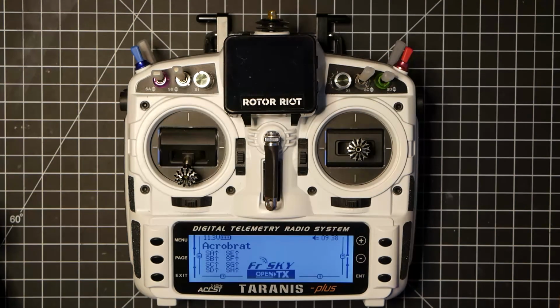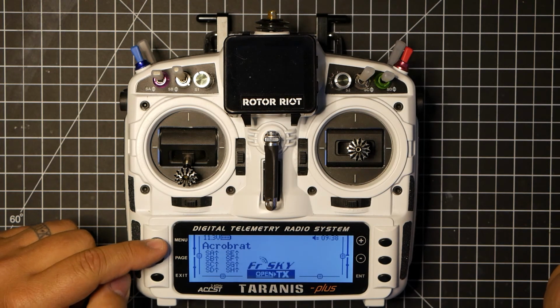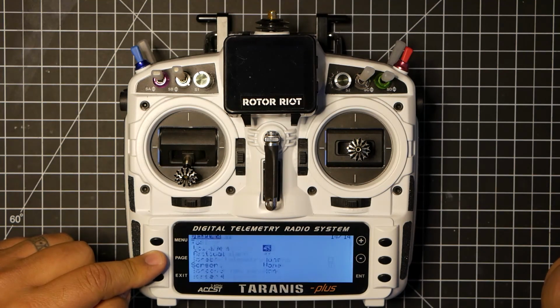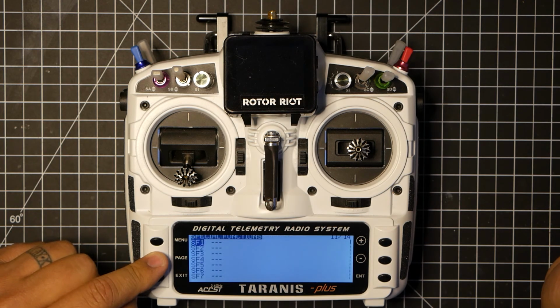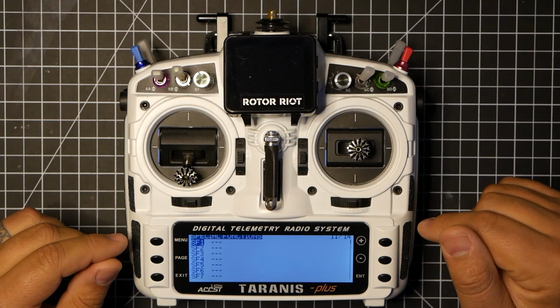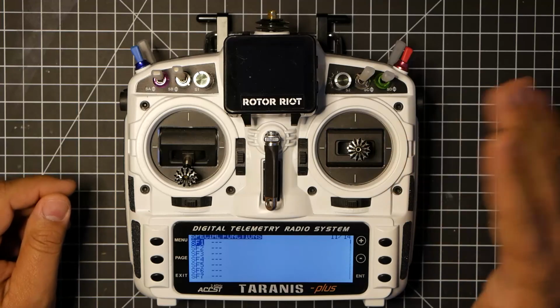Or you can just put it on a regular model as a custom switch, such as you just push menu and just navigate over to special functions. In my case, I just like it globally on all my models.